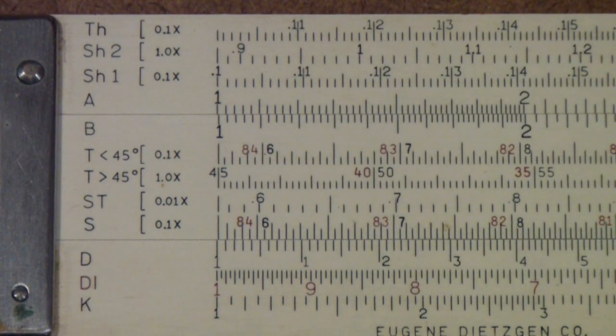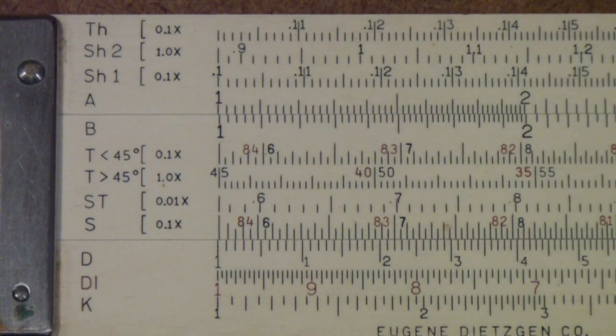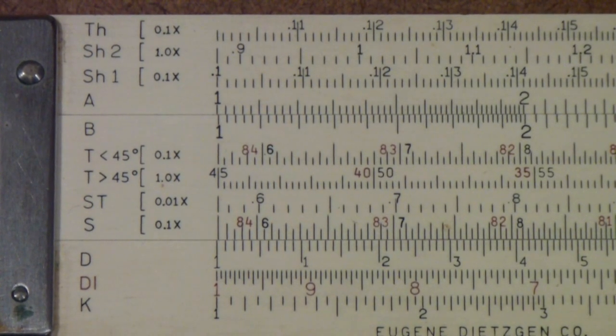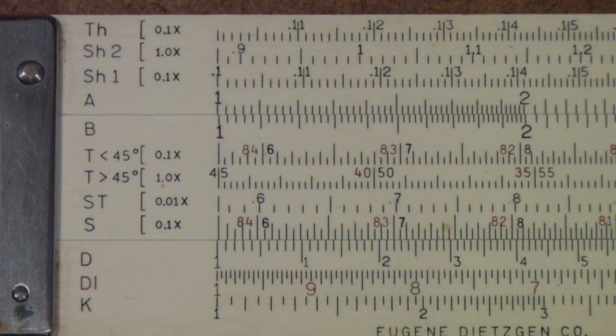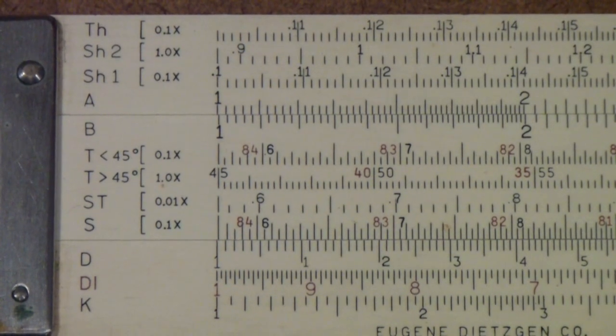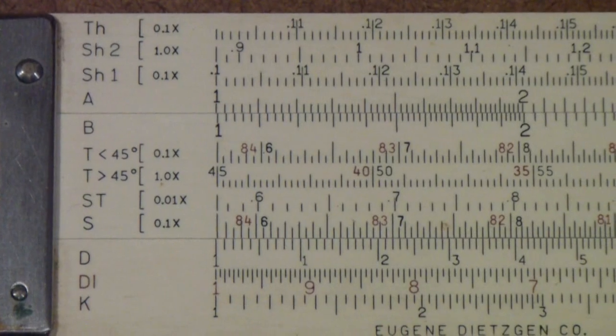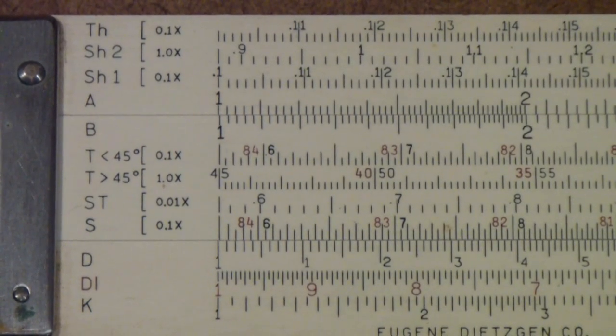But in the meantime, I hope you've enjoyed this overview of Dietzgen slide rules, and look forward maybe to that vector video, though I will tell you that hyperbolic functions can get a little bit turgid, and there's a lot of, well, let's just say misunderstanding, even among educators and practicing engineers. But we'll get into that in a future video. In the meantime, have a nice day.